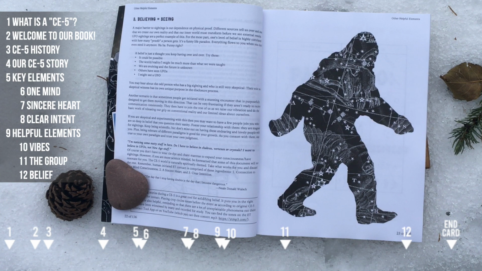You may hear about the odd person who has a big sighting and who is still very skeptical. Their role as a skeptical witness has its own unique purpose in the disclosure process. Another scenario is that sometimes people get initiated with a stunning encounter that is purposefully designed to get them moving in this direction. That can be very frustrating if they aren't ready to receive communication consistently.